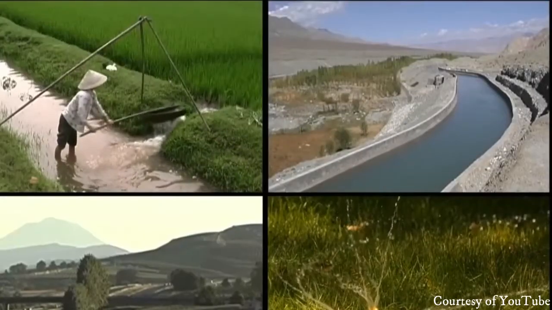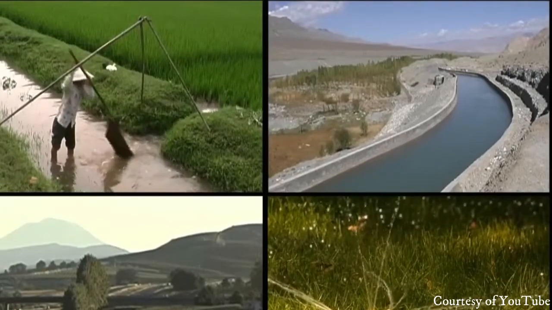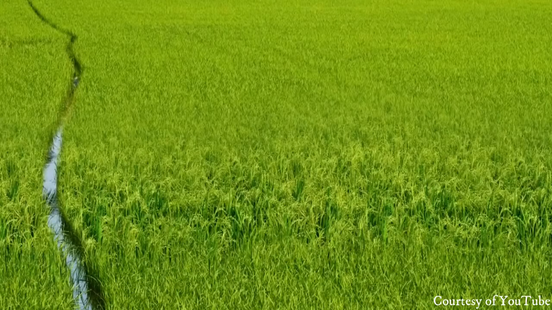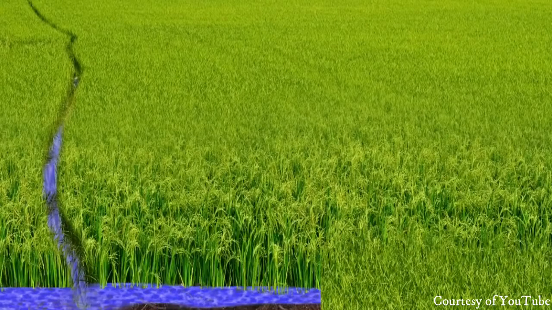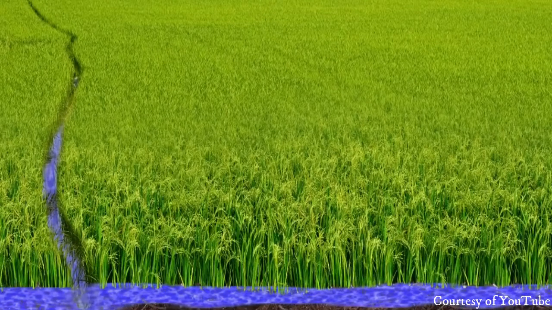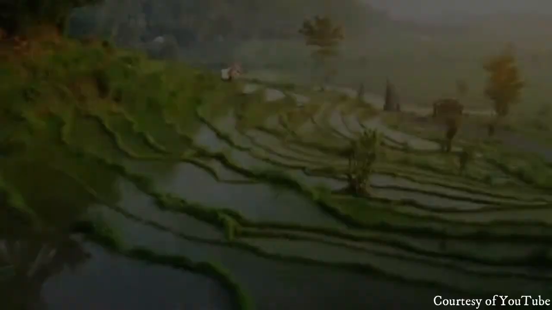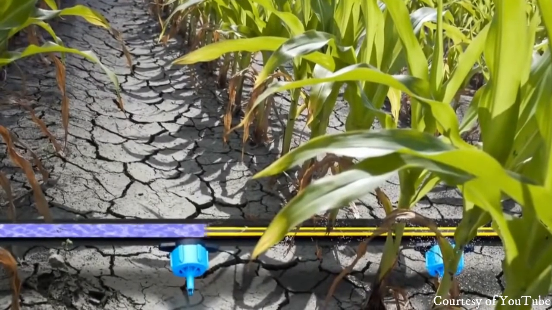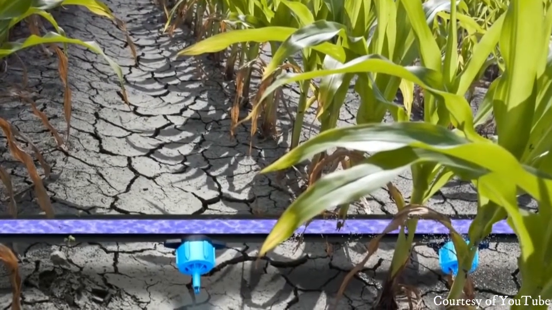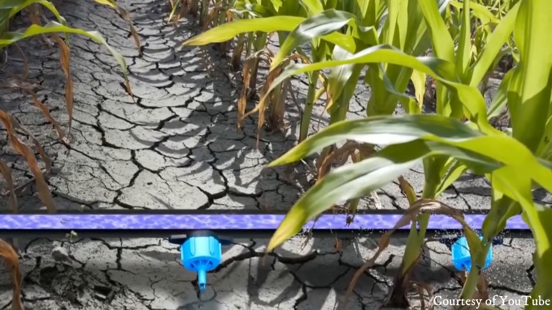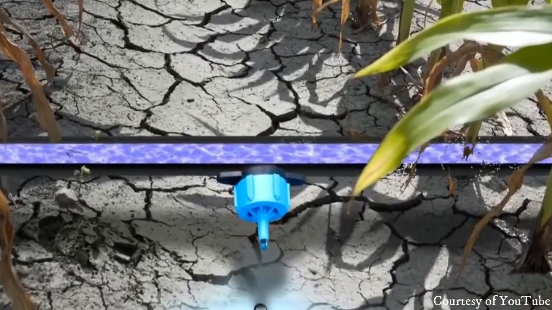So irrigation has been a central feature of agriculture for over 5,000 years and is the product of many cultures. It was the basis for economies and societies across the globe, from Asia to the southwestern United States.